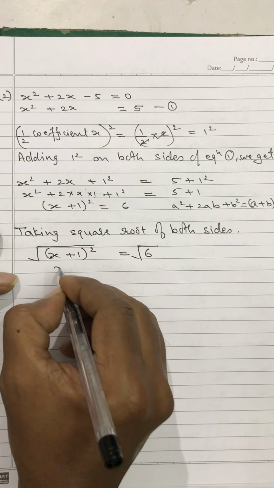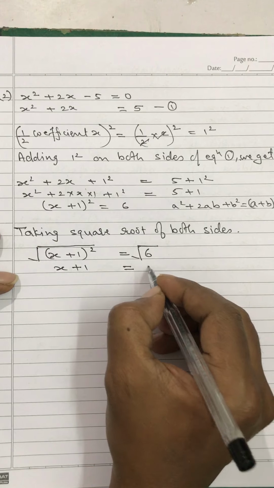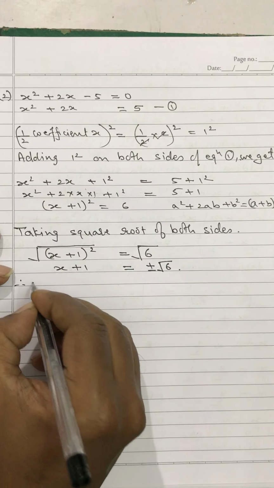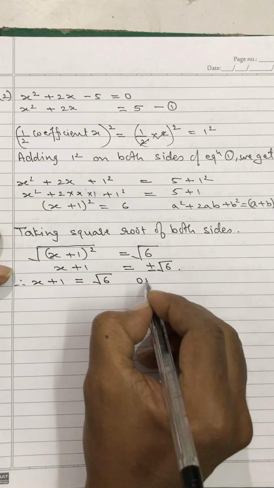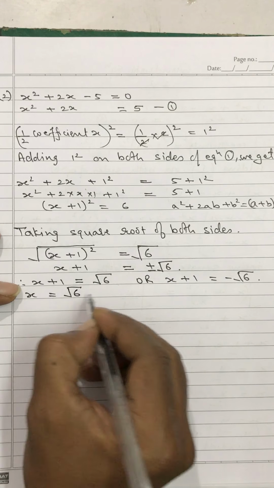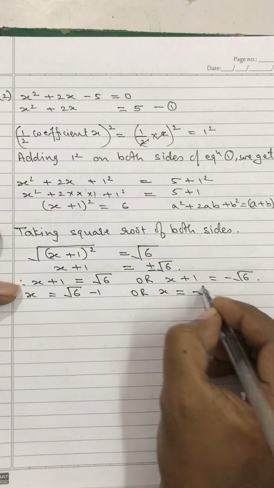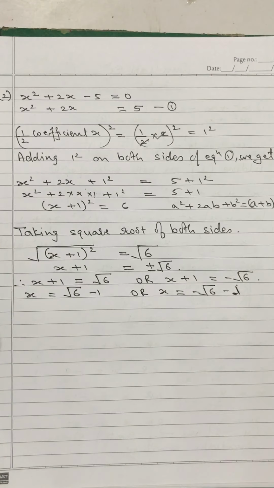When I take the square root, this x plus 1 stays, the radical and the 2 both will go, but this I cannot find, so I will write plus minus root 6. Therefore x plus 1 is equal to either root 6 or minus root 6. So x is equal to root 6 minus 1, or x is equal to minus root 6 minus 1. These are the values.